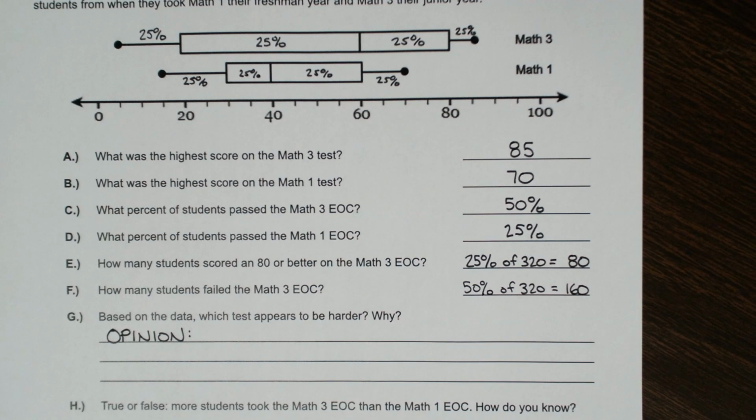So, what are we thinking? Raise your hand if you think the Math 3 test was harder. Raise your hand if you think the Math 1 test was harder. Anybody got a third answer? Okay, so most everybody said that the Math 1 test was harder. I think that's a pretty fair statement.